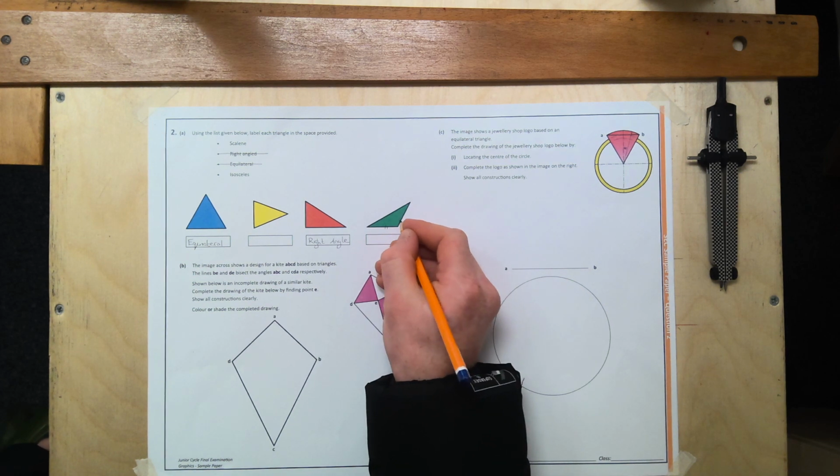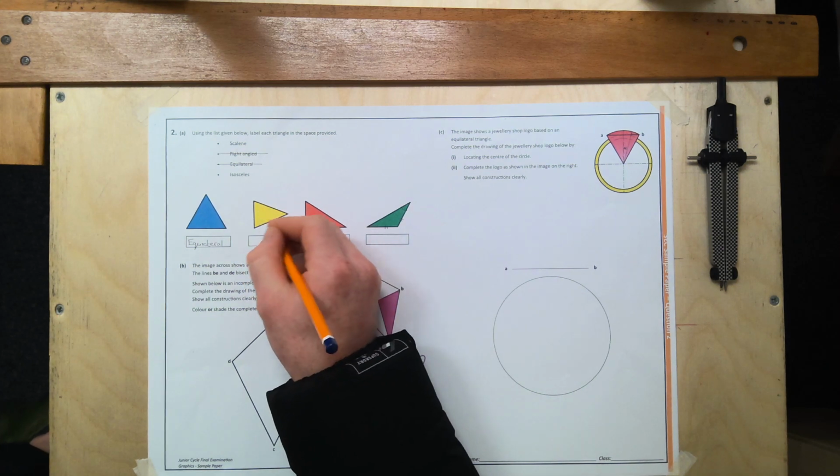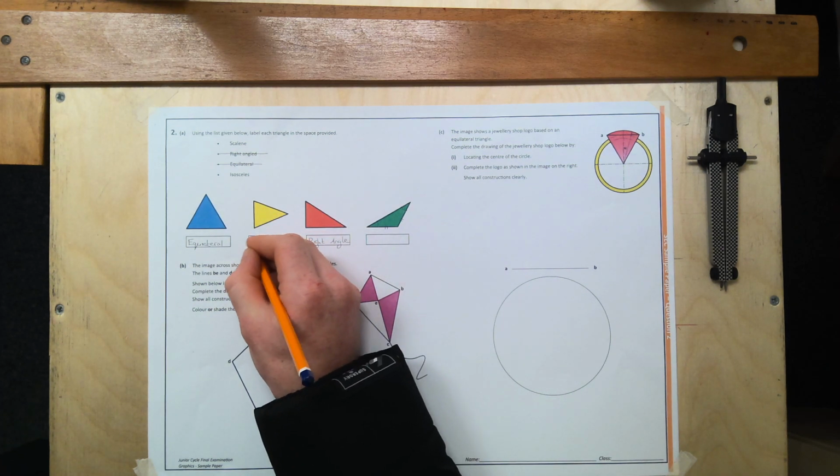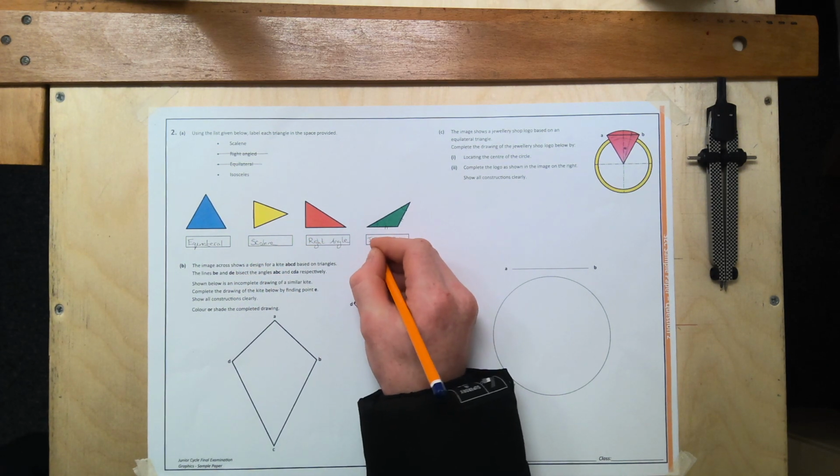So this side here and this side look to be the same length, as well as the angle and the angle in here. Whereas this one is all over. Okay, so this is your scalene and this is isosceles.